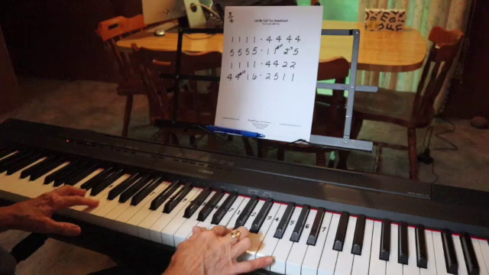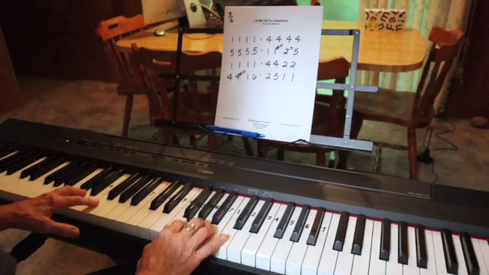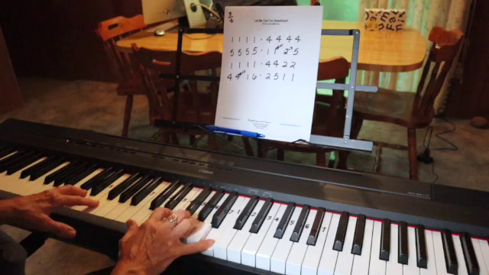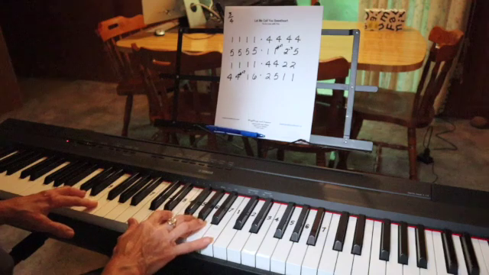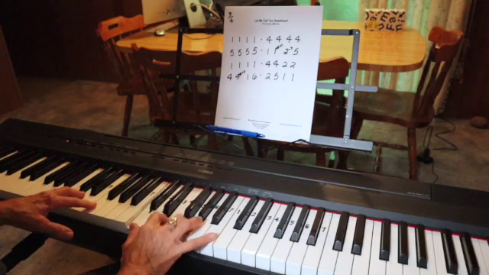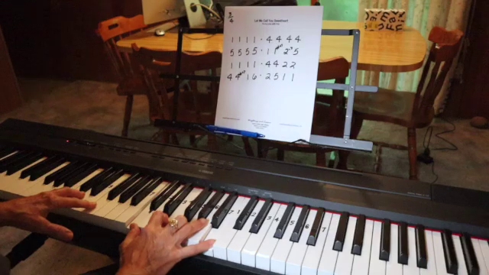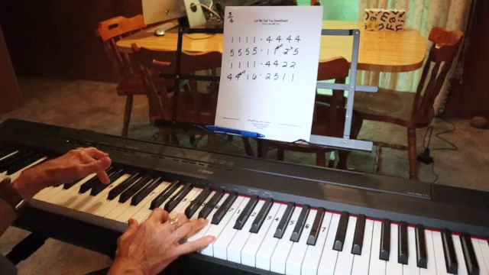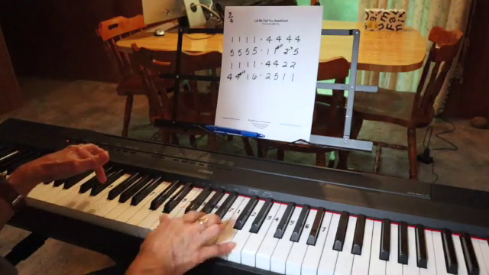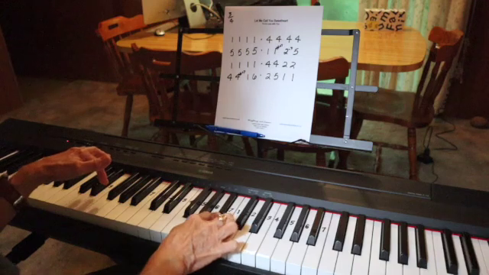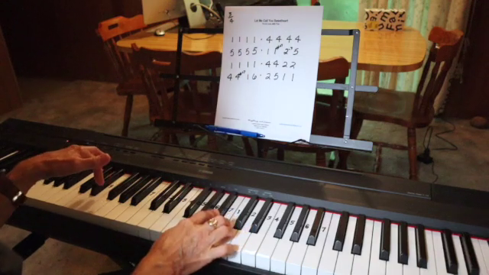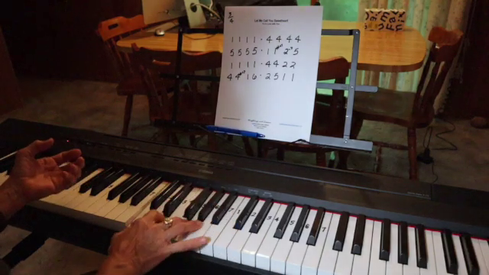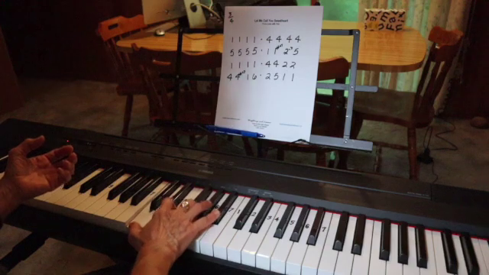So in the scale of C, 1, 2, 3, 4, 5, 6, 7, the major 7 is this note. So a major 7th chord plays the major triad with the major 7, which is part of the C scale. A minor 7 would be here. And in the Nashville system, when someone says a 7th chord, what they're referring to is a major triad with a minor 7.